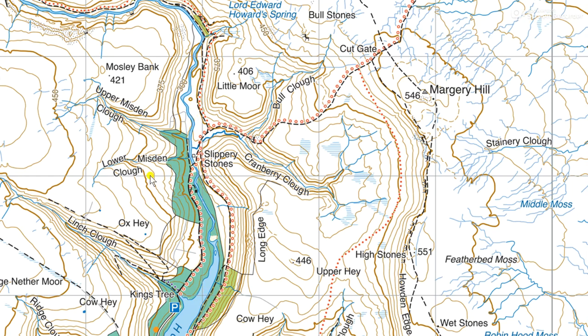Now if we look here, Upper Misden Clough and Lower Misden Clough, these come down into, well, a bit of a V shape, and then we can see there's trees in the bottom, which fits in with what we'd identified. So possibly we're over here looking east to west between those two cloughs.